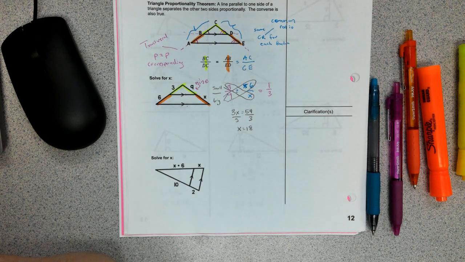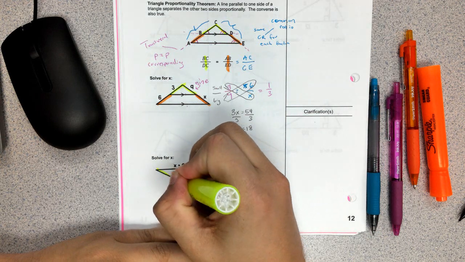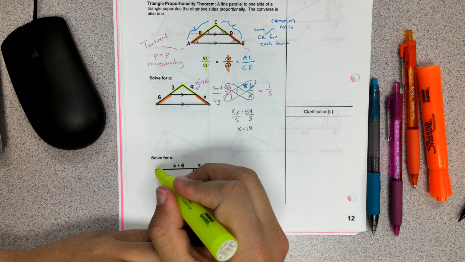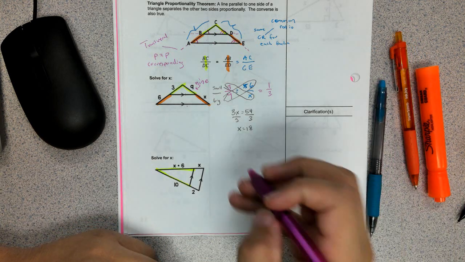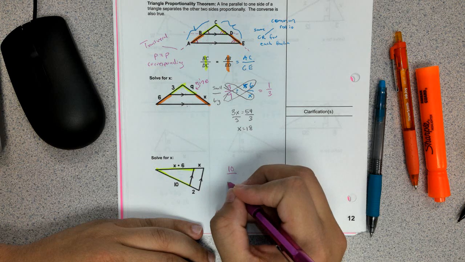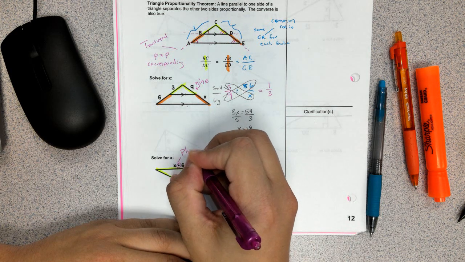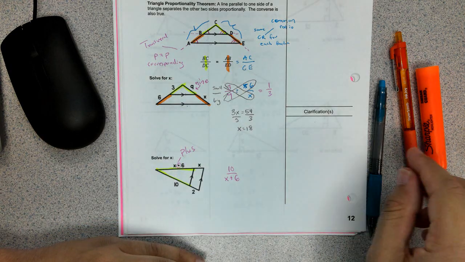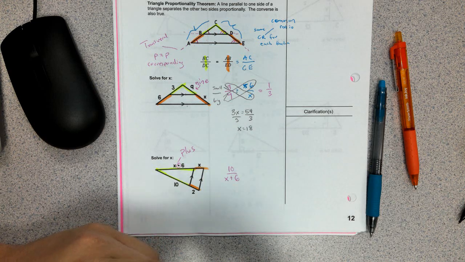Down here at the bottom, we have the same thing. Once again, we have 10, which is my small triangle left, x plus 6, my small triangle right, so they're going to set up one fraction. So 10 over x plus 6. This is, in fact, a plus. Sorry, I did not copy well. And then we have 2 and x.